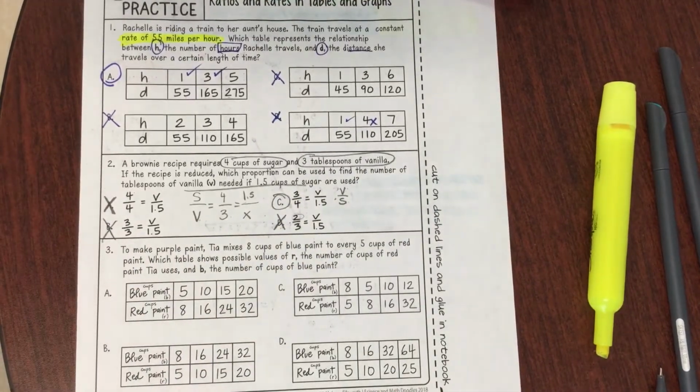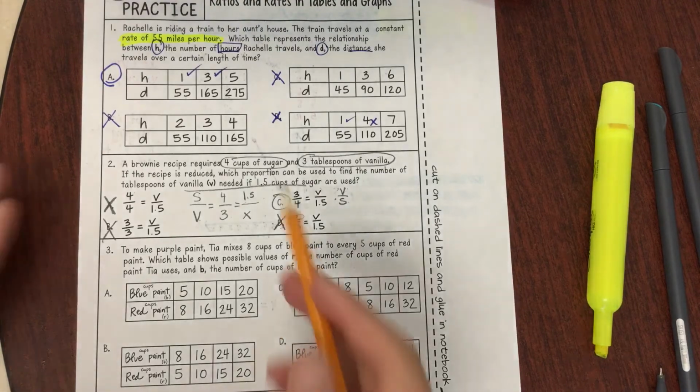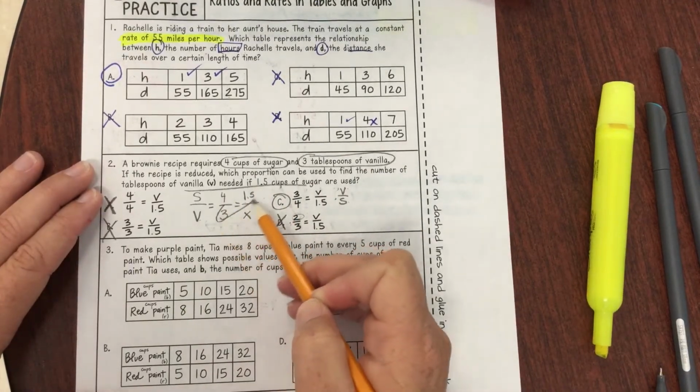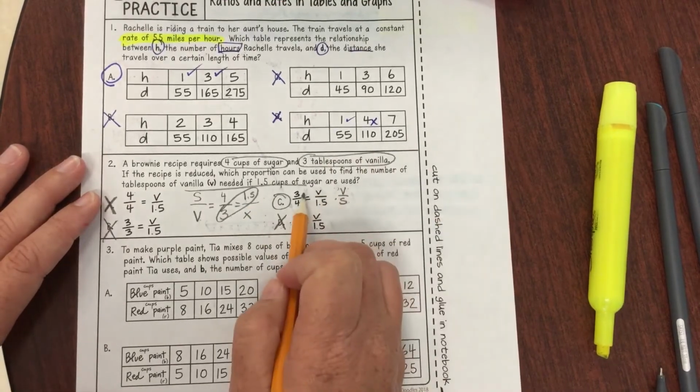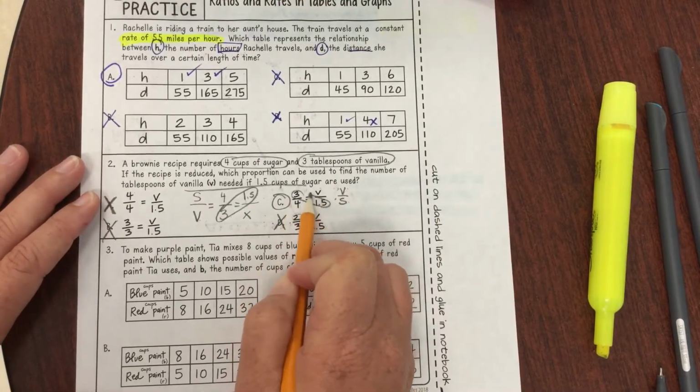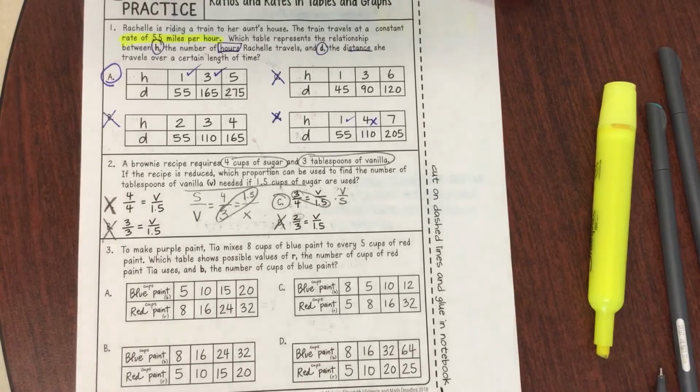Just because it doesn't look exactly like that, I have to see, okay, well, what were they comparing? I compared sugar to vanilla, but in the answer choice, they compared vanilla to sugar, okay? Because ultimately, when I solve it, I would do 3 times 1.5. Here, are they going to be multiplying the same 2 numbers? Yes. Yeah. So that's how I know that that proportion is the same.